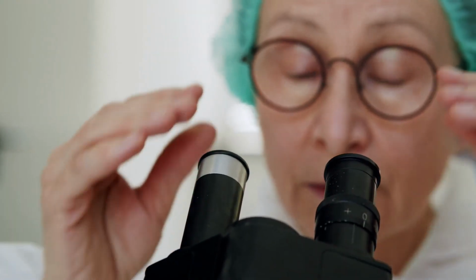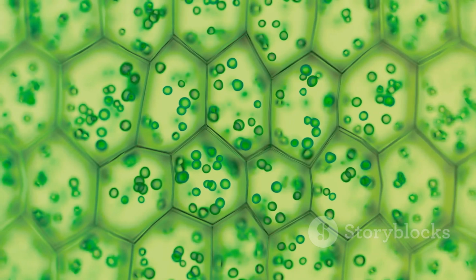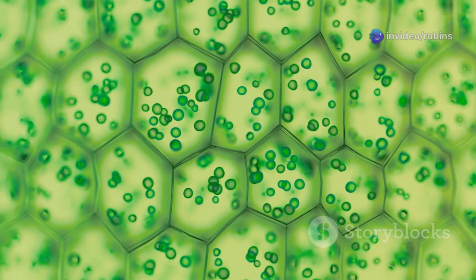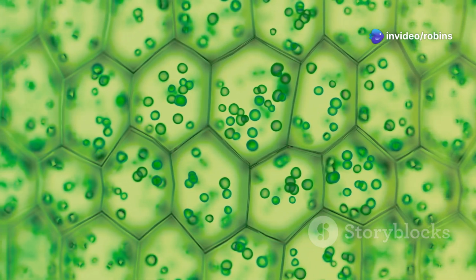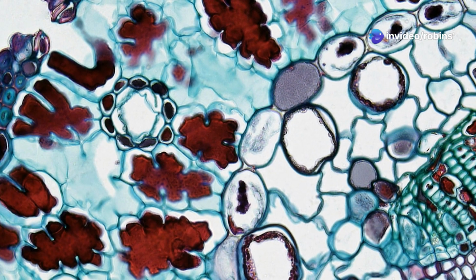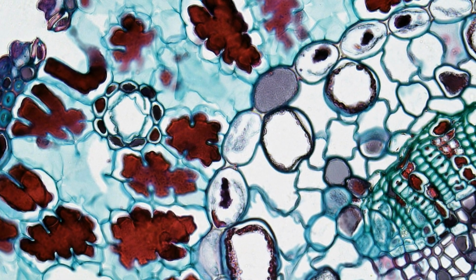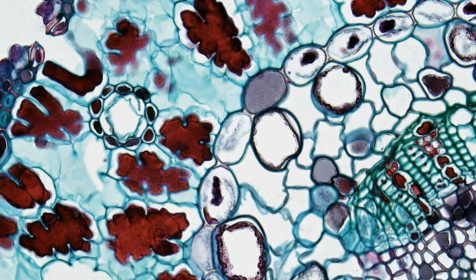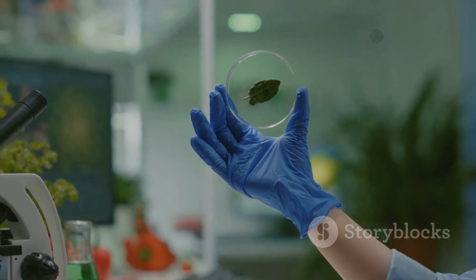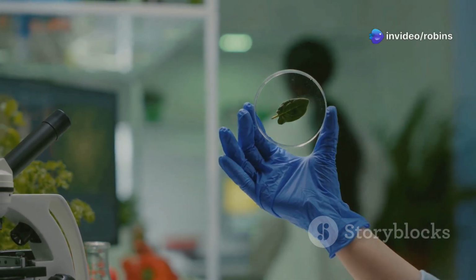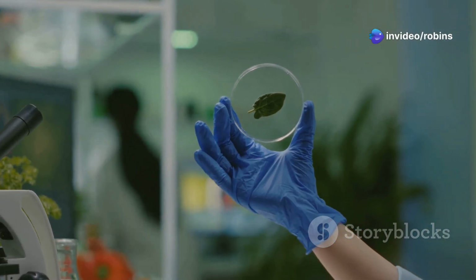Imagine you have a powerful microscope. When you zoom in on a leaf, you'll see a world of organized, boxy shapes all lined up. Now, if you were to look at a sample from your own cheek, you'd see something quite different. Cells that are rounder and more flexible, without that rigid structure. These visual clues are the first hint that we're dealing with two distinct blueprints for life.